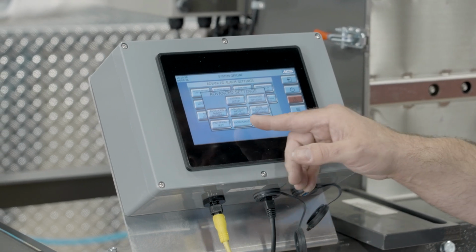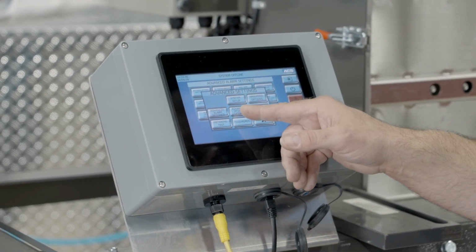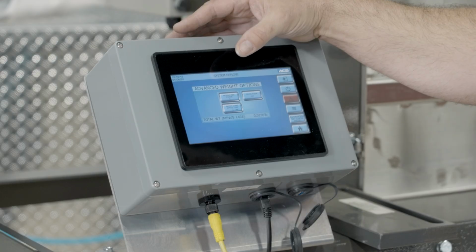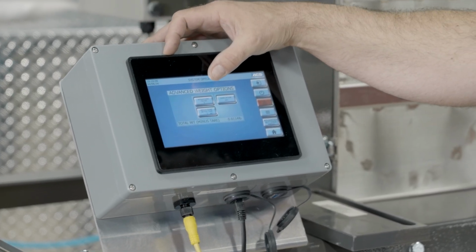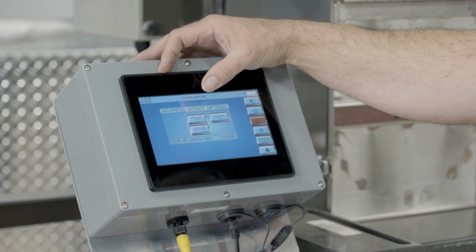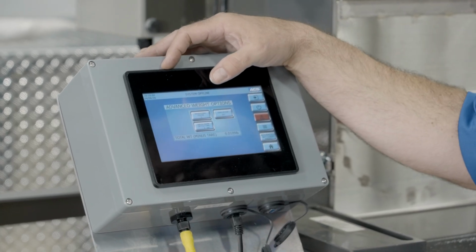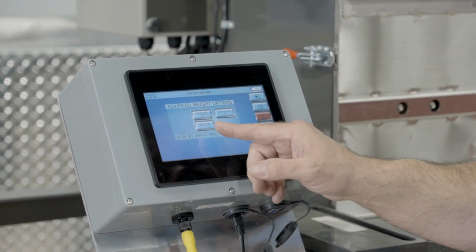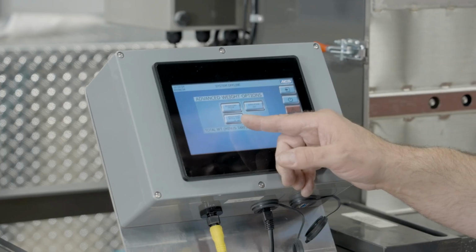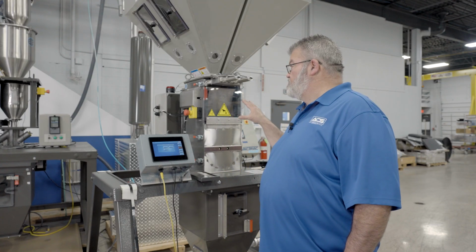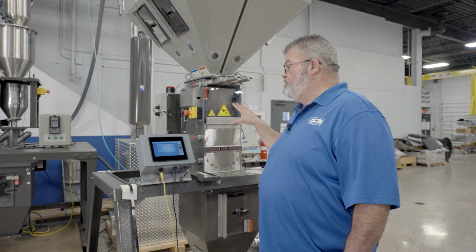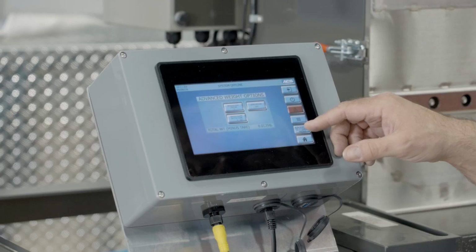Okay, back to advanced settings. Advanced weigh options. On this screen, these should all be left default. It's just a weight filter, weight per second filter. That should always stay at 3. And then the batch dump settle time. So what that is after we make a batch, we wait 5 seconds to let the load cells stable back out before we make another batch.